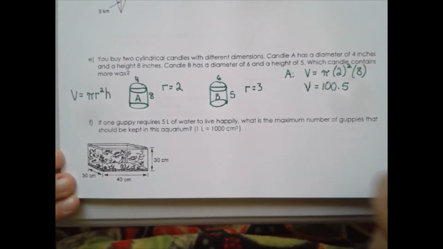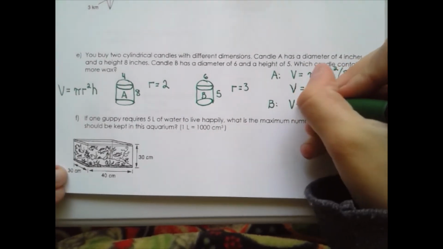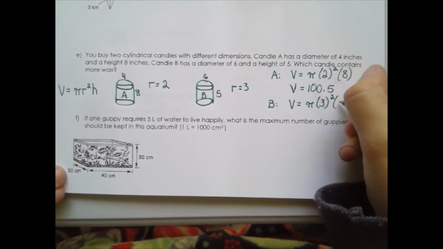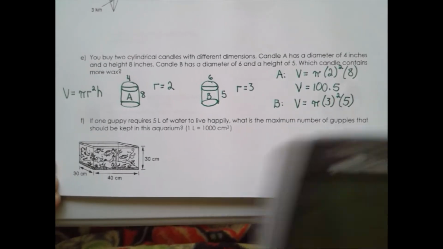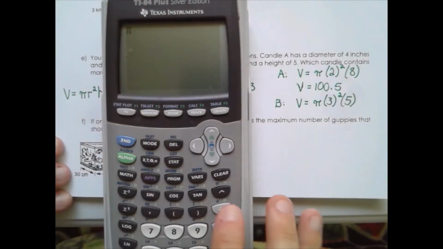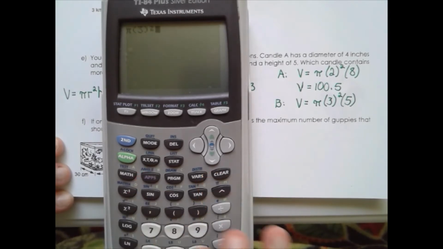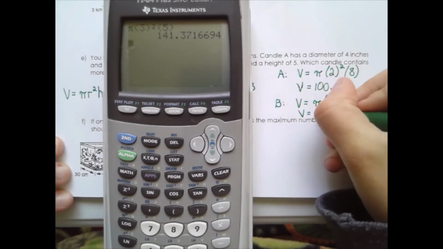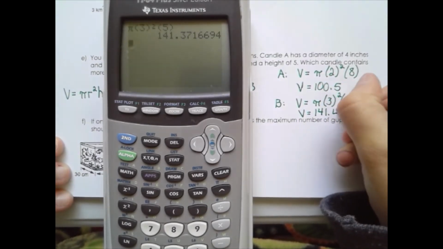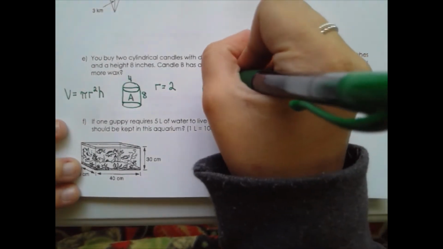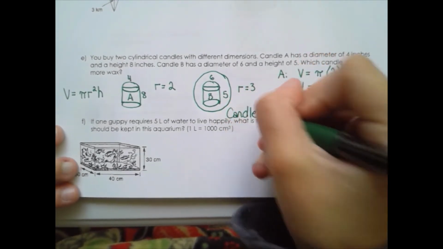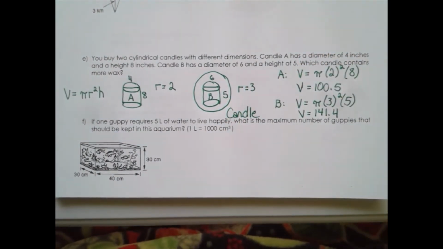Now we need to find the volume for candle B. So our volume, we're going to find it using the formula pi 3 squared times 5. I'm just going to pull my calculator back over and we're going to type that in. So pi 3 squared times 5. And that gives me a volume of 141.4. So in this case, candle B contains more wax because it has a bigger volume, so we can put more inside of it.